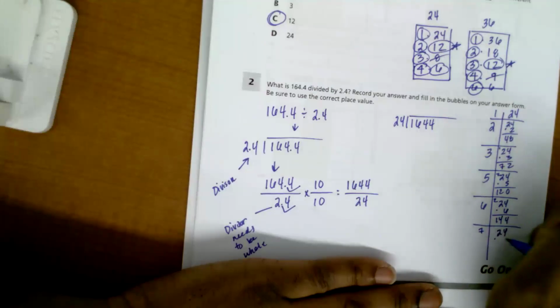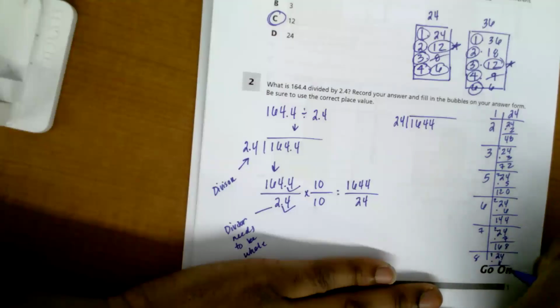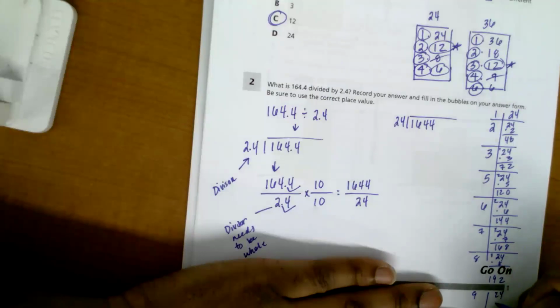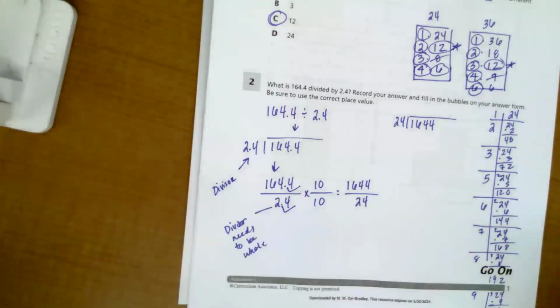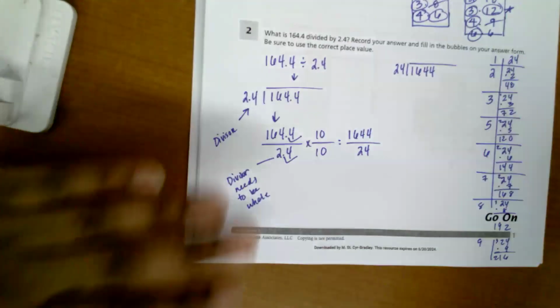7, 8, and 9. Writing your multiples really helps you put everything together.